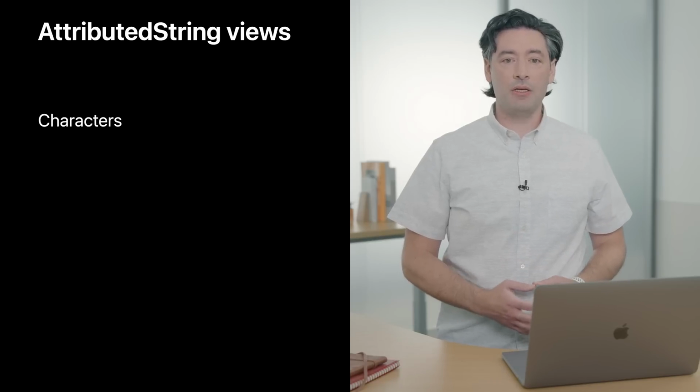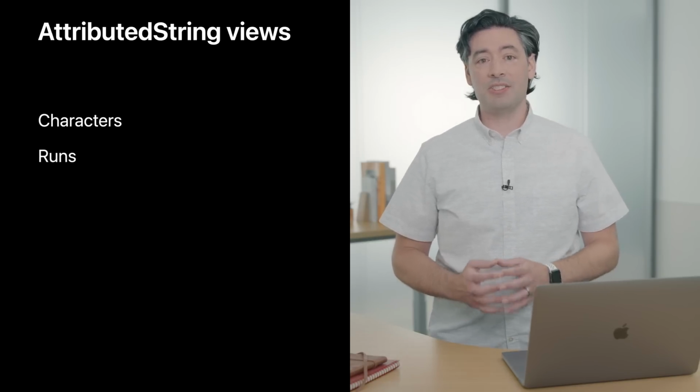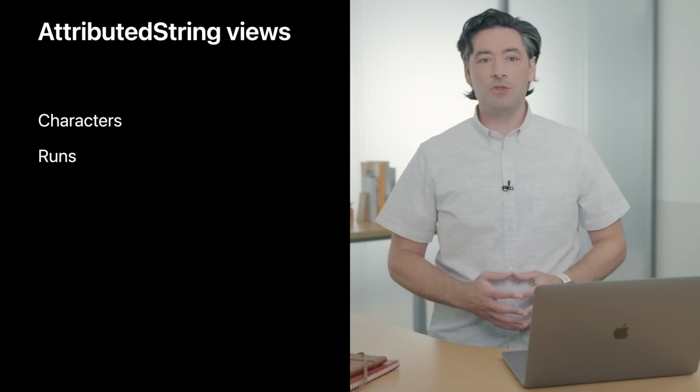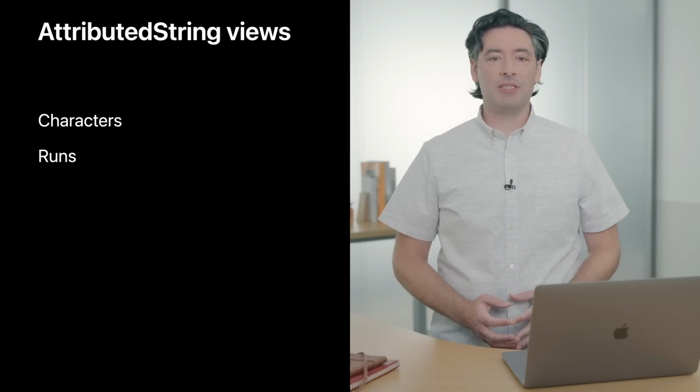As I mentioned, an attributed string is a combination of characters, ranges, and a dictionary. The attributed string itself is not a collection of any single one of these things. Instead, in order to gain access to these properties, it has what we call views. The two most important views are characters, which provides access to the string, and runs, which provides access to the attributes. These views are Swift collections, which means the functions that you are familiar with from types like Array are available here too.